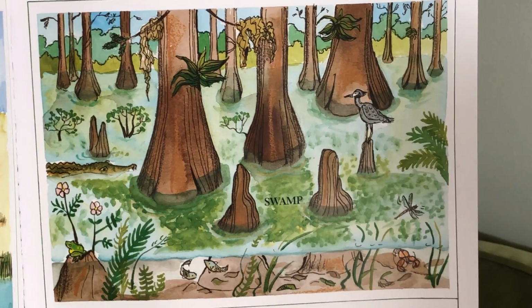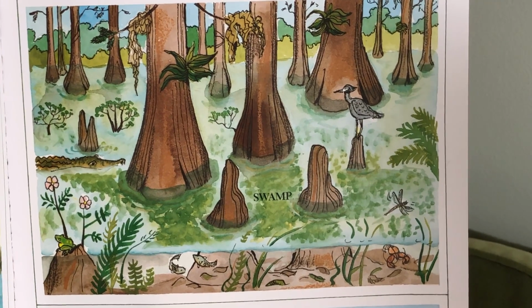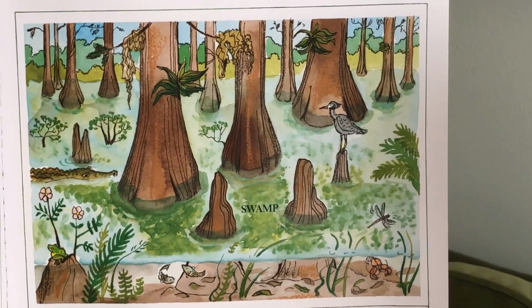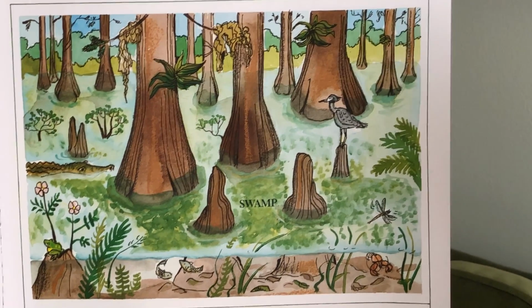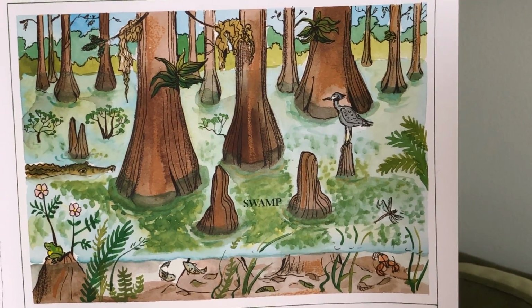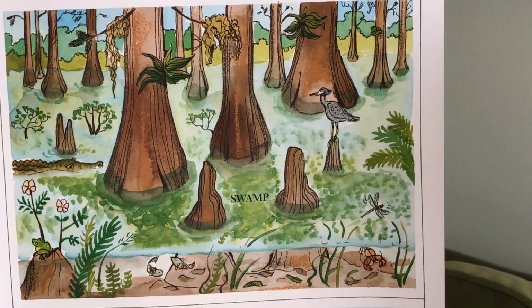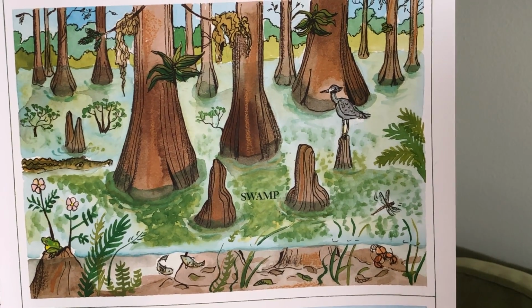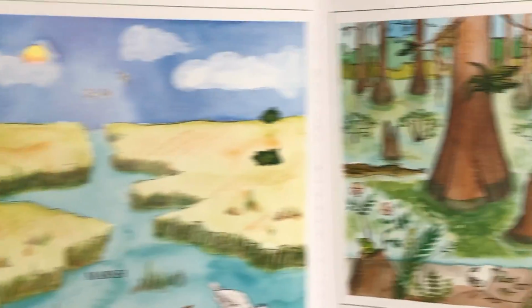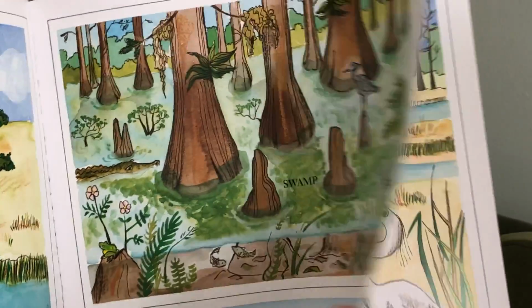Most swamps began as marshes when dead plants began to pile up and decay. In the marsh, more mud was made. As the area became shallower, trees, bushes, and shrubs took root in the mud. They grew to cover much of the marshy area, which then became a swamp. So this is what a marsh looks like, and this is a swamp. There's a big difference.